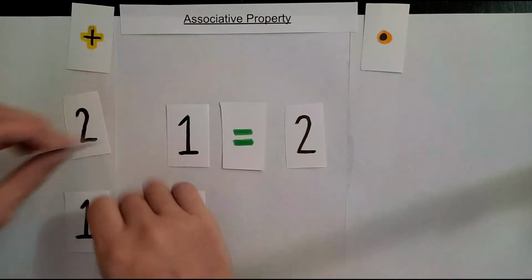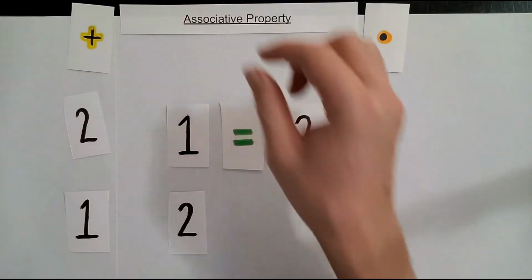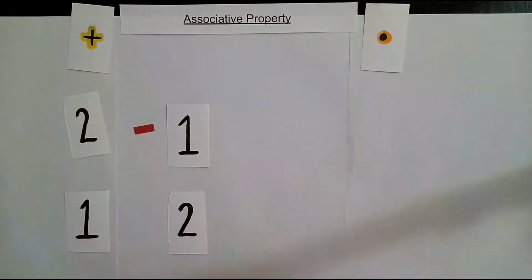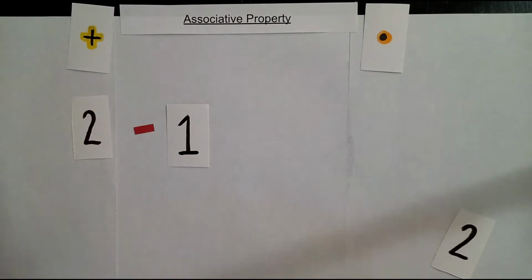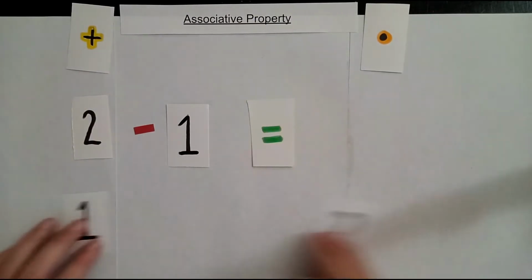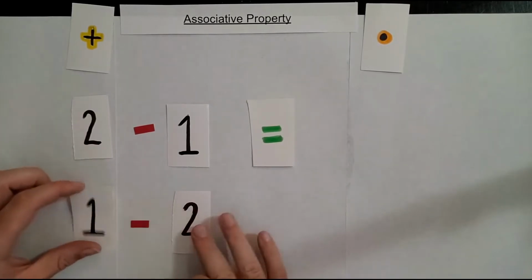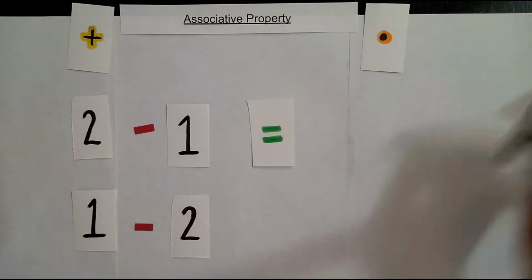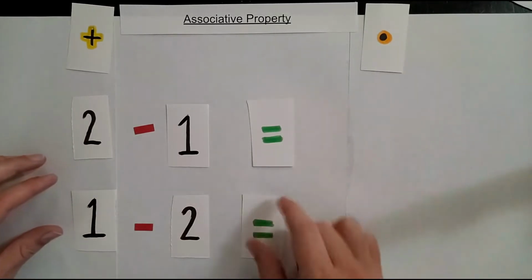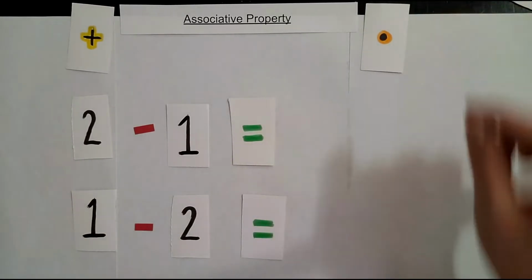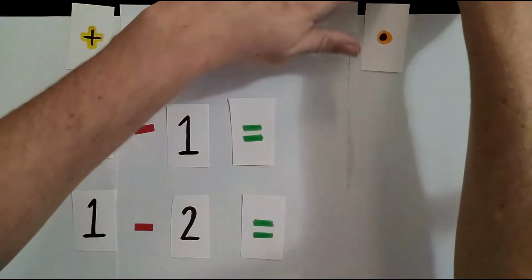Likewise, if we were to replace these division symbols with subtraction symbols, well, 2 minus 1 and 1 minus 2. 2 minus 1 will just be 1.